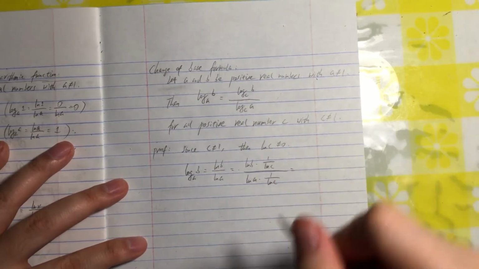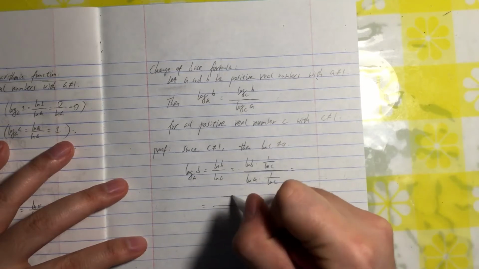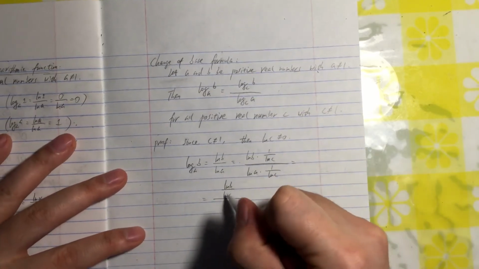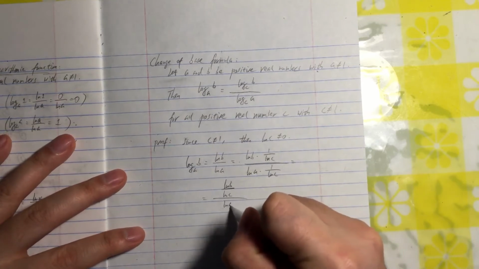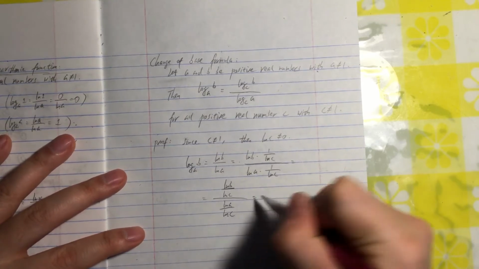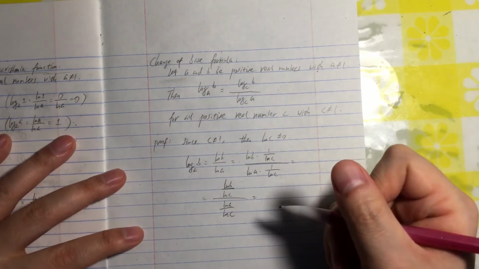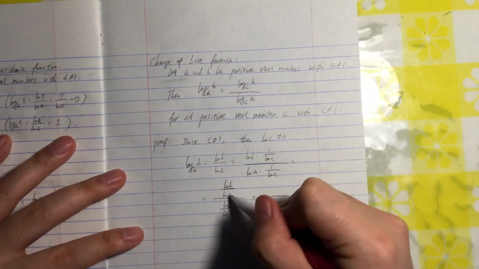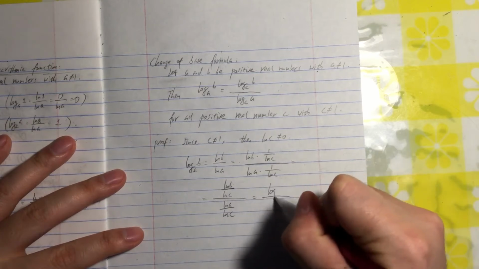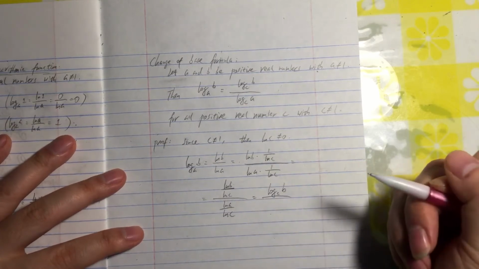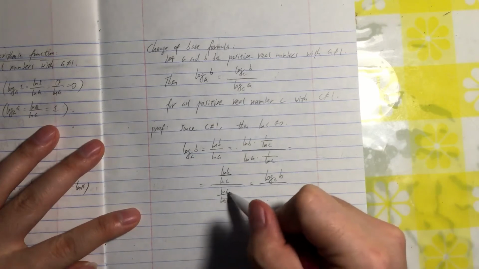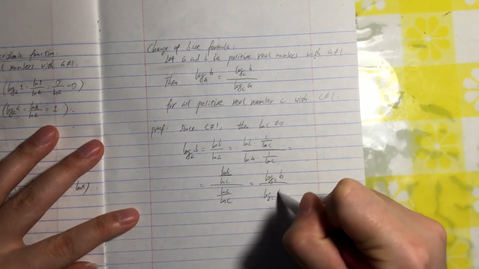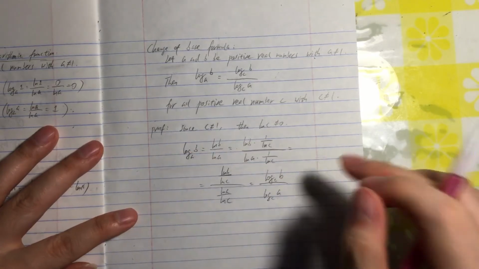So the numerator can be rewritten as ln of b over ln of c. The denominator can be rewritten as ln of a over ln of c. Then, by the definition of a general logarithmic function, the numerator ln of b over ln of c can be written as log base c of b. In the denominator, ln of a over ln of c can be written as log base c of a. Let's complete the proof for the change of base formula.